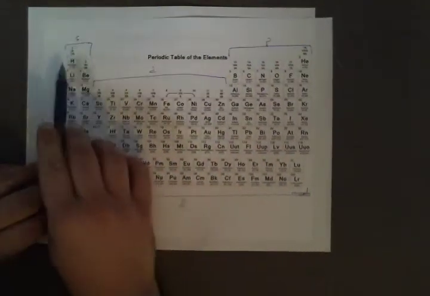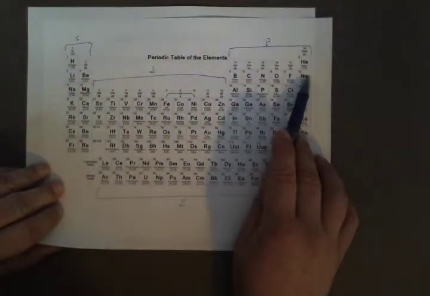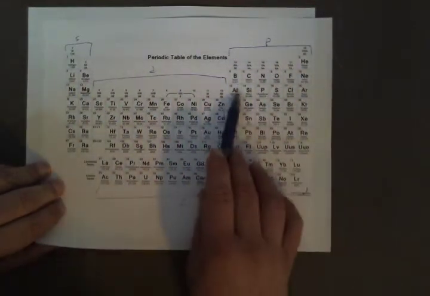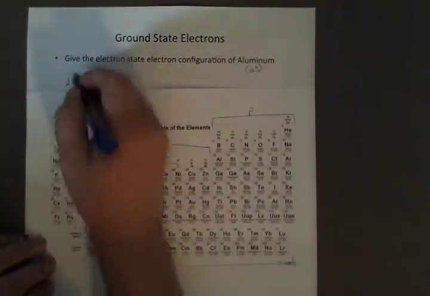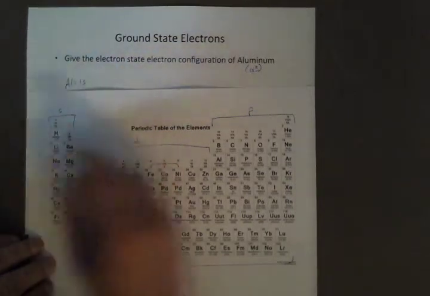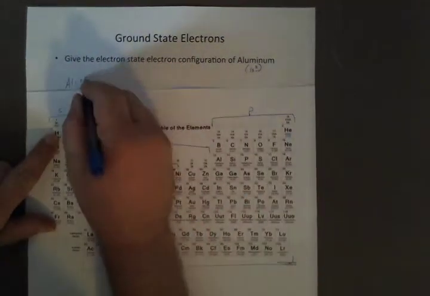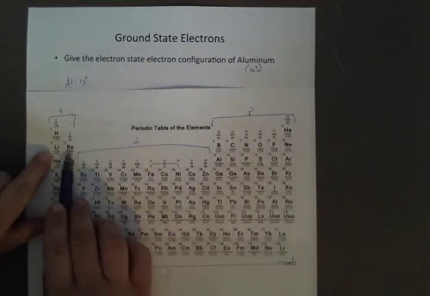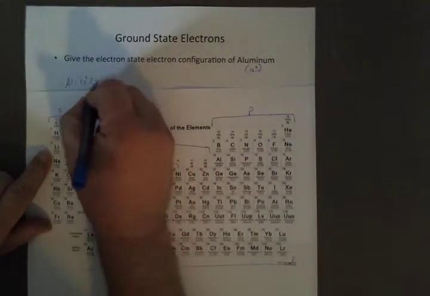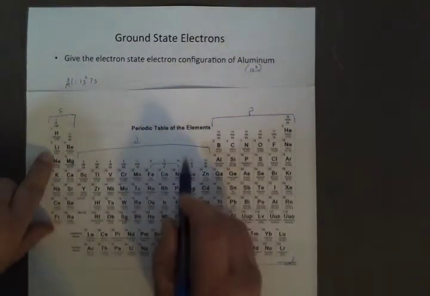Basically, all you have to do is start walking your way across the periodic table. So we're going to get to here. That's the S block. First one up, 1s, there are two electrons in here. That's the weird one. Next up, if you walk across, it's 2s, there are two electrons in there. And then we're going to go over here.